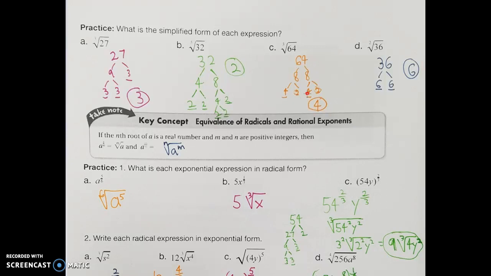So 4 times 4 and another 4, once I bring these 2's together, that means that number is 4. So again, 4 times 4 times 4, 4 multiplied by itself 3 times, that gives you 64.